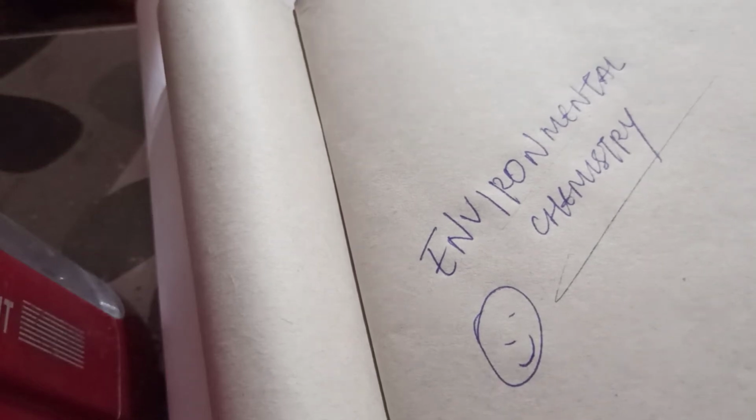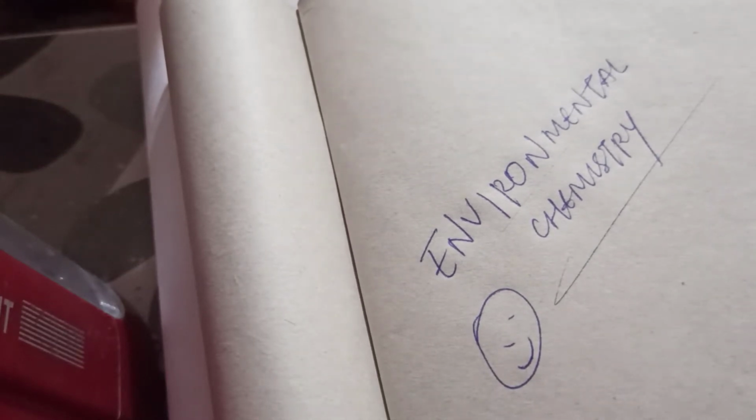Hey guys, today we'll be discussing environmental chemistry. This is a pretty important chapter. We should revise it at the end.